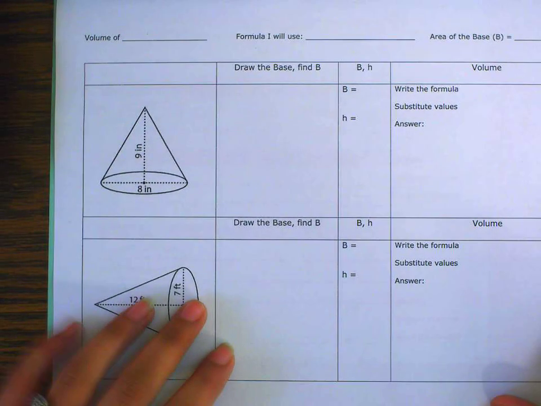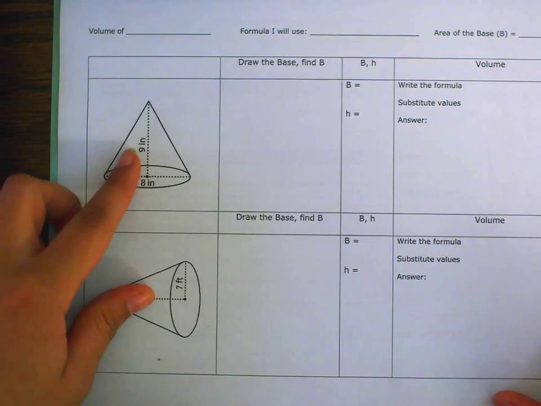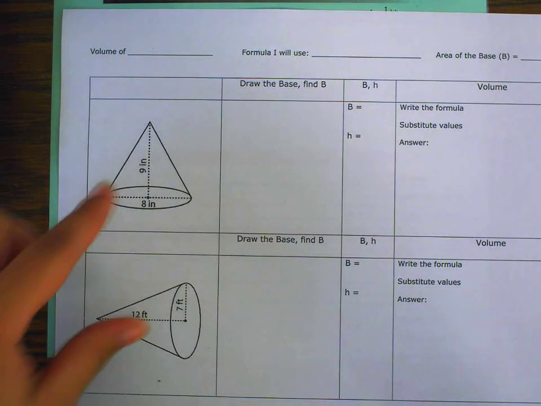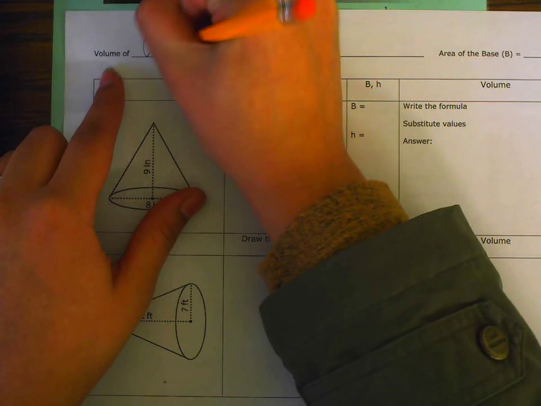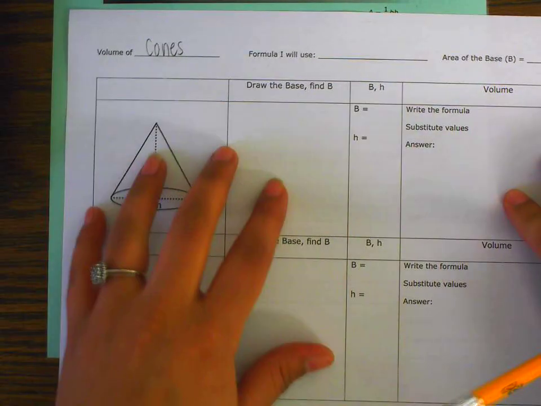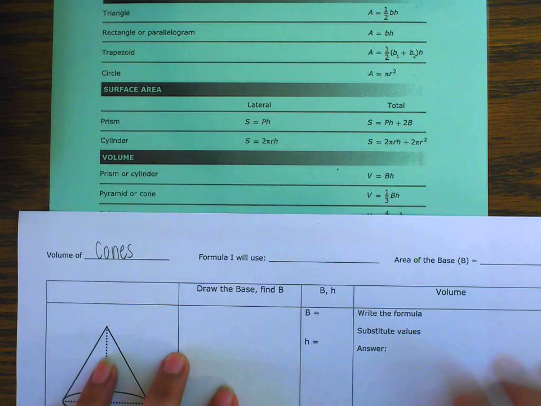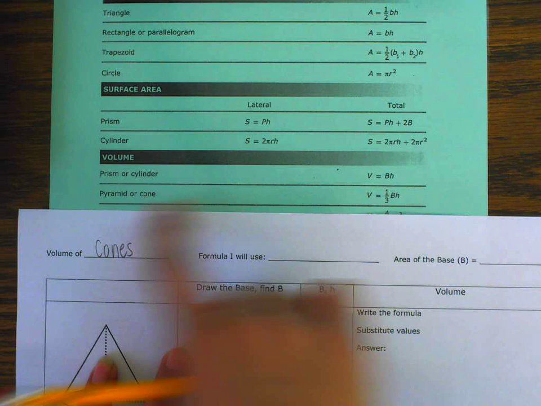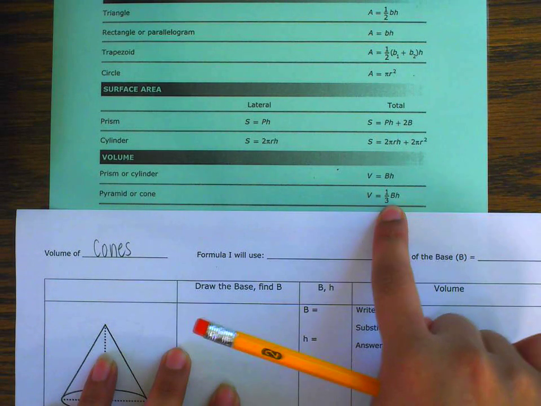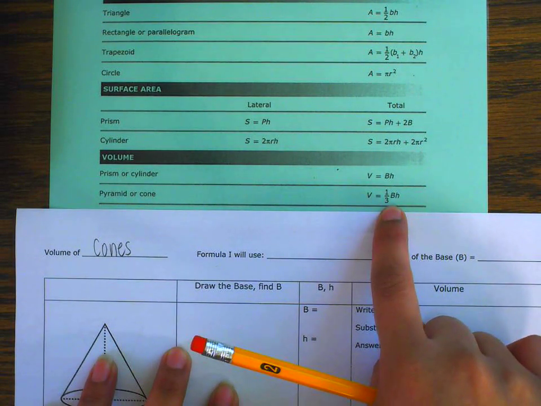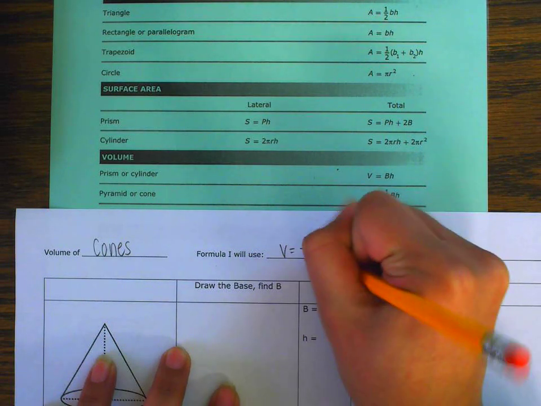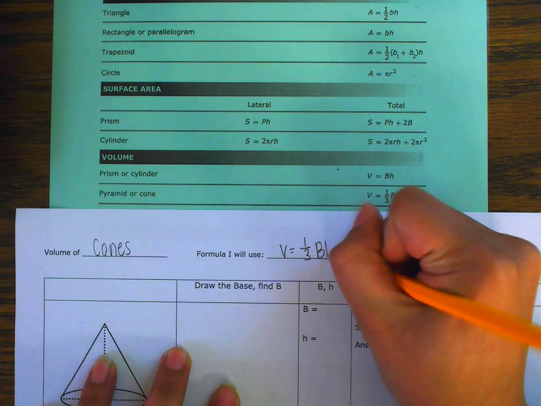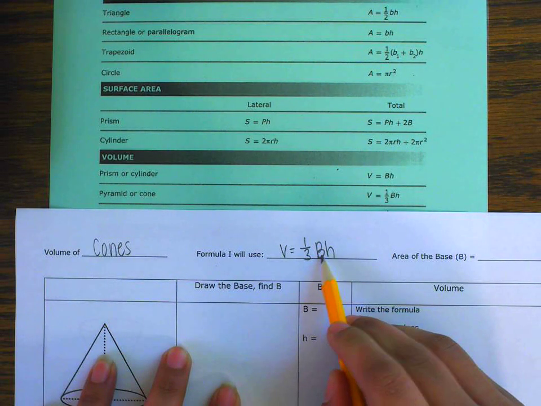Okay, so we're going to move on to these types of shapes, which are cones. So we're going to be finding the volume of cones. And if we look at the formula chart, we're going to see that cones are represented here. And if we look next to it, the formula: its volume is equal to 1/3 area of the base times the height.